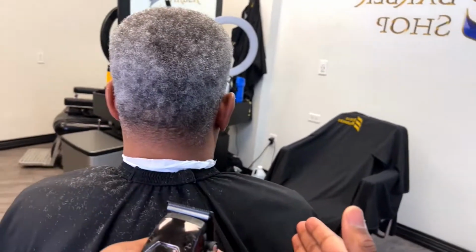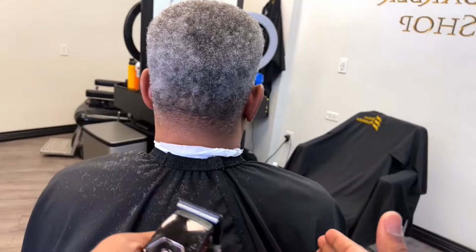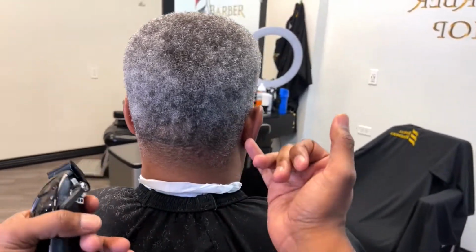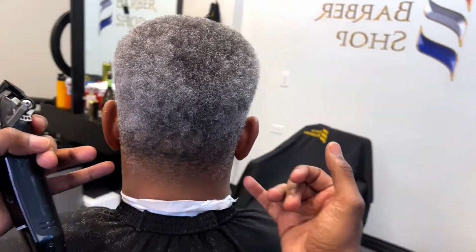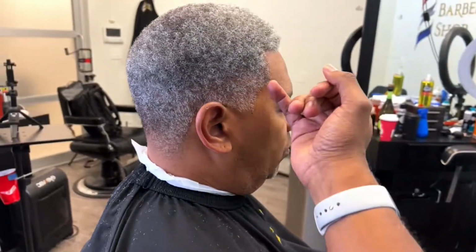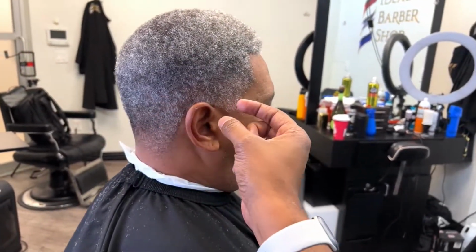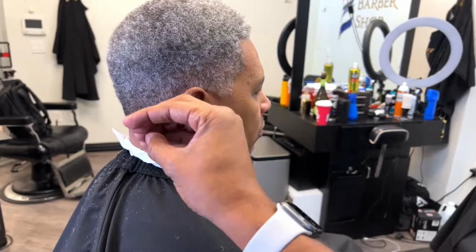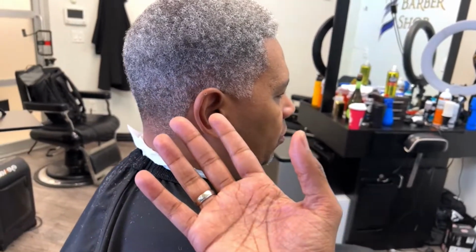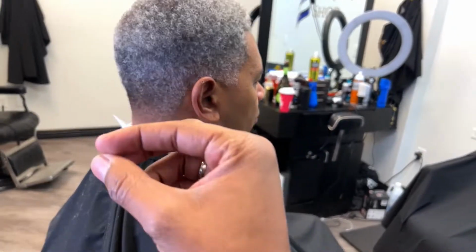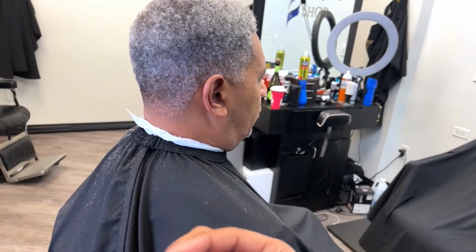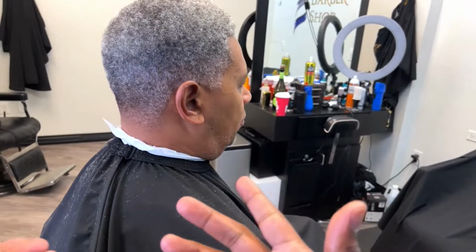But the benefit of me already doing that cleanup service is I'm not starting from scratch, right? I have a guideline right here with his hairline. The fade isn't all the way out. I mean, really, if I wanted to, I can put a line on this, and this will be considered a heavy shadow fade.